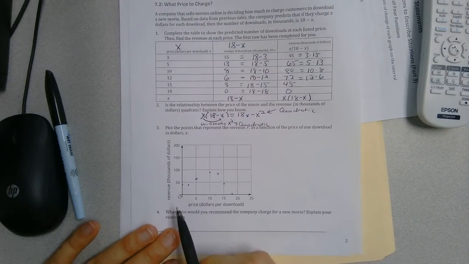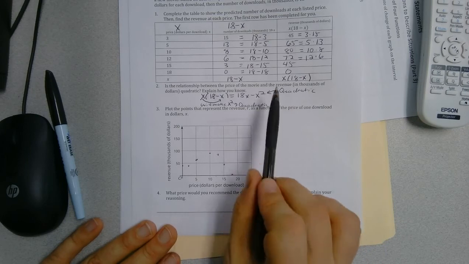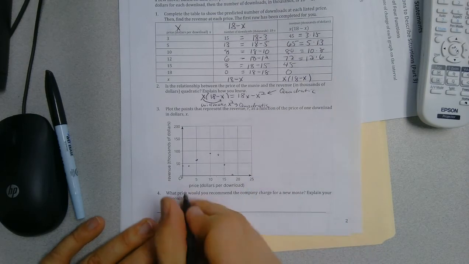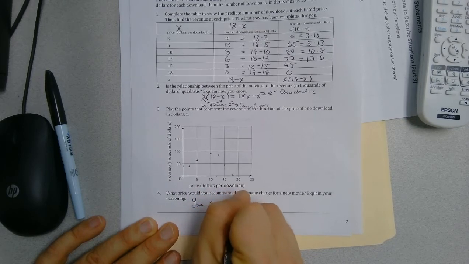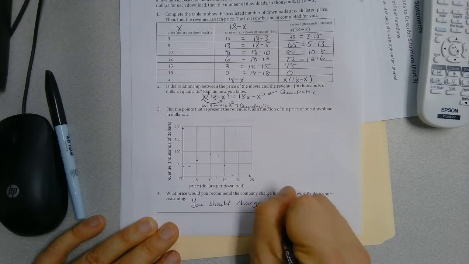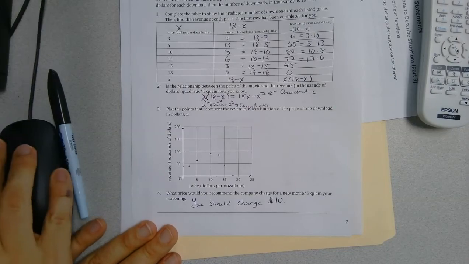Now, in looking at this graph and looking at the table, I think that from the incomplete information, you should charge $10. But I'm not sure. We're going to learn more exact mathematical methods for solving that.